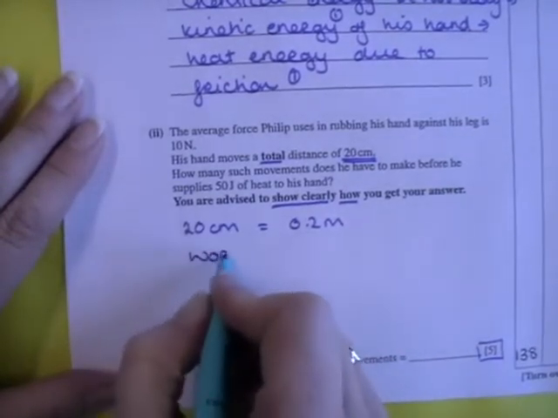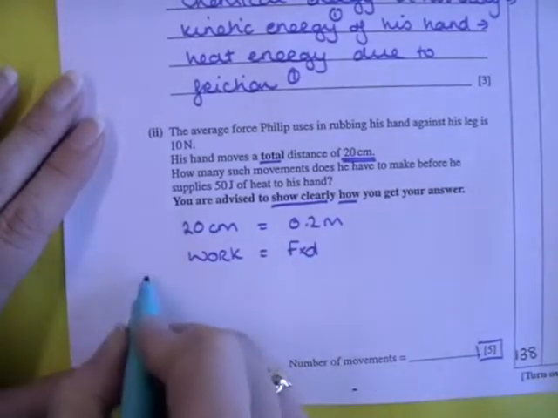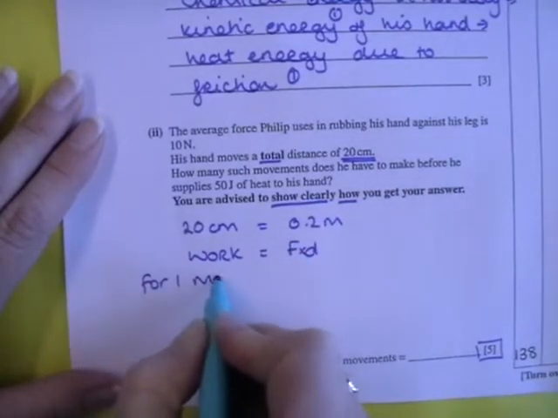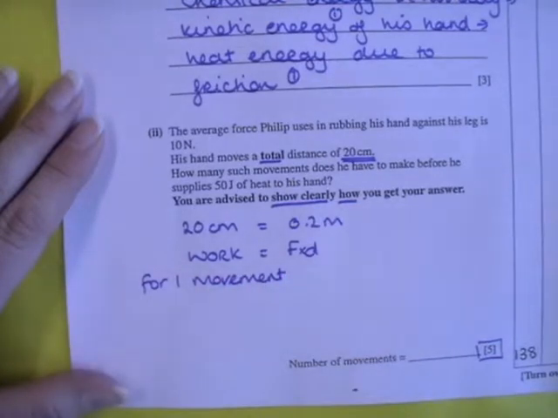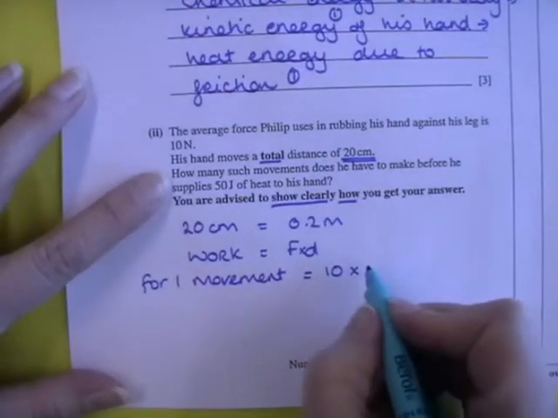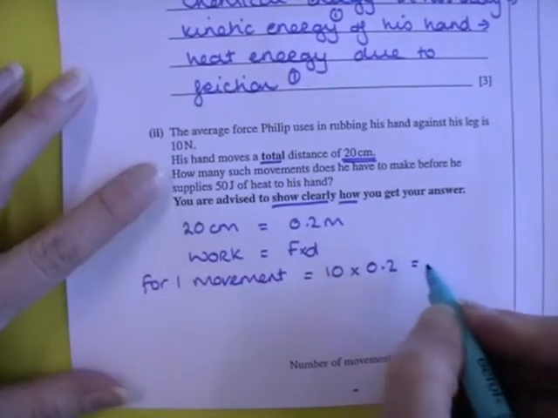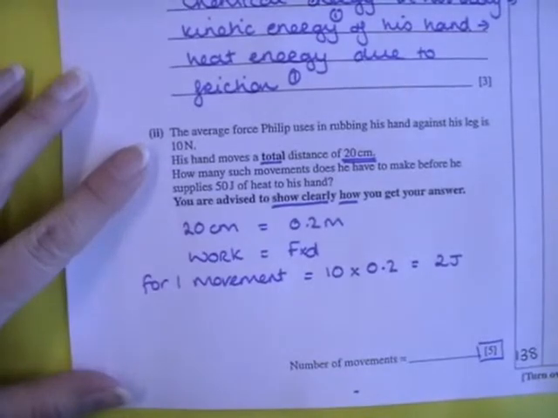And the equation for that is work equals force times distance. So for one movement, and I would clearly just write down, show clearly exactly what you're calculating. For one movement, the force of 10 newtons is moved by a distance of 0.2 metres. So for one movement, it uses 2 joules of energy.